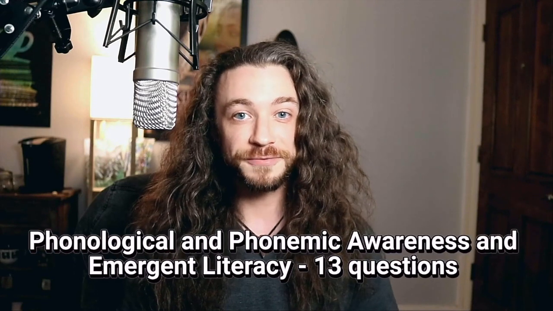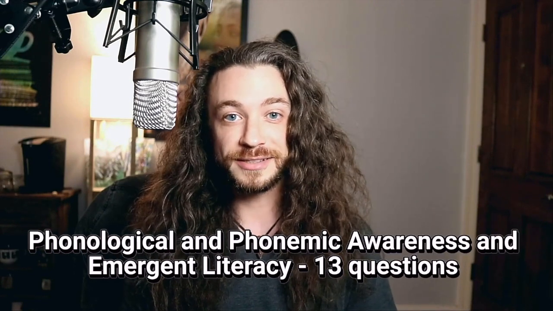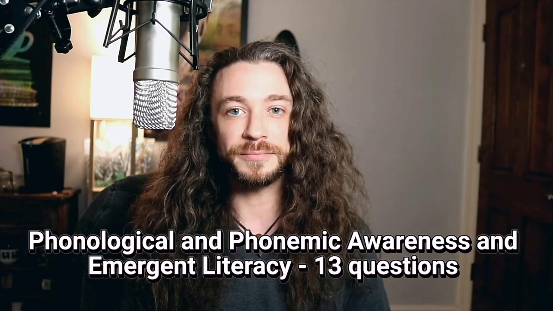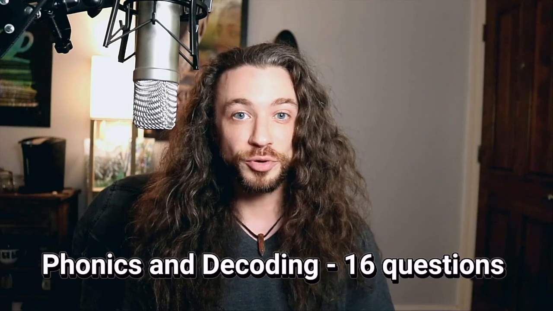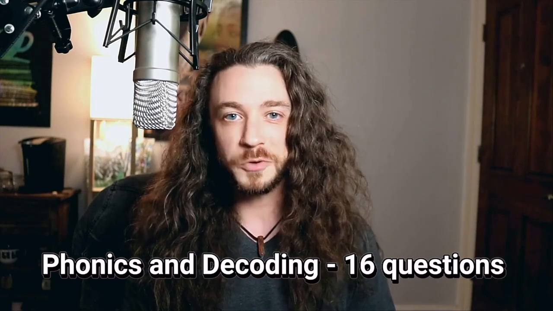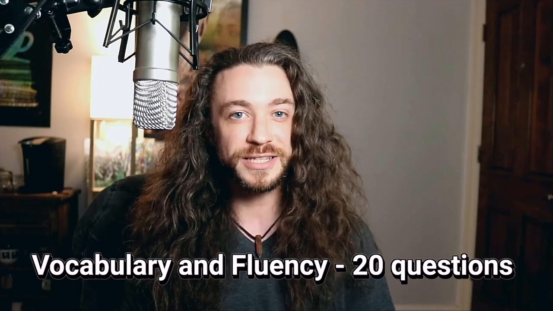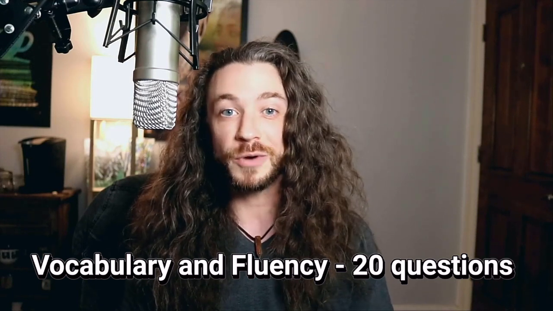You will answer questions from 6 areas. One is phonological and phonemic awareness, and emergent literacy, which takes up about 11% of the exam, or 13 questions. Next is phonics and decoding, comprising 14%, or around 16 questions. And you will then move on to vocabulary and fluency, which is approximately 16% of the test, or 20 questions.